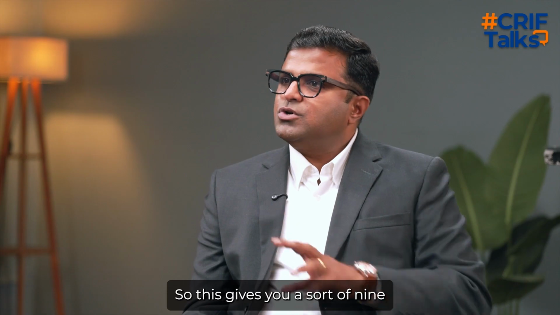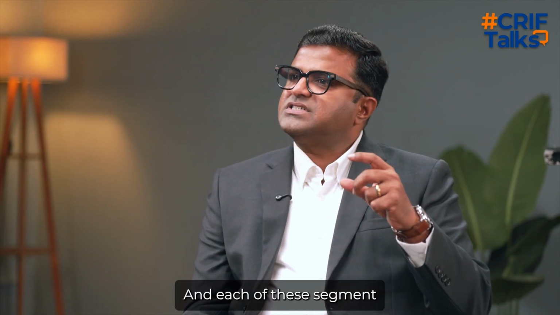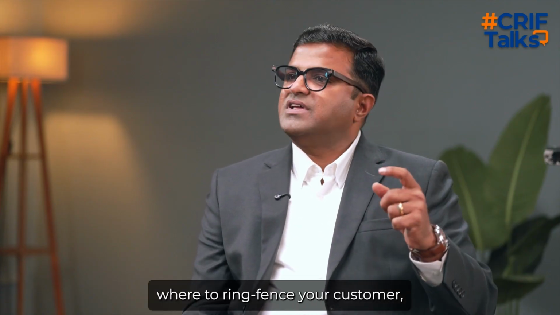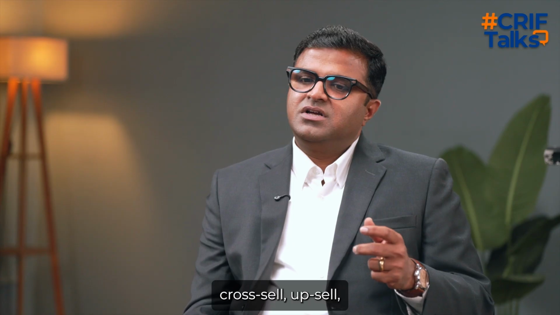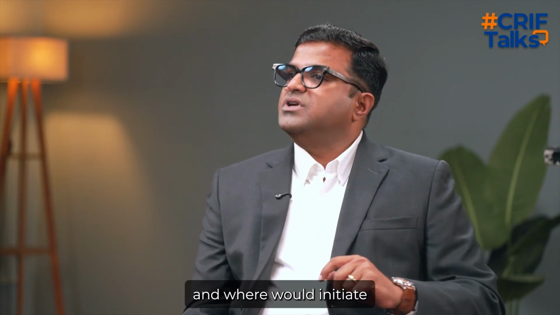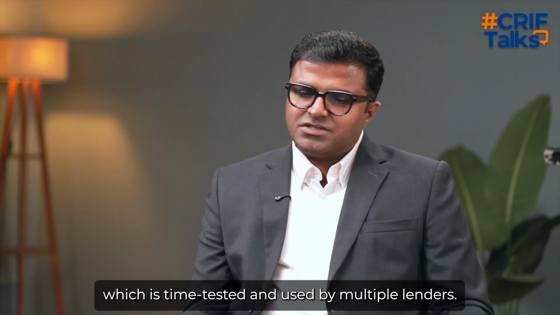So this gives you a sort of nine different segmentation, and each of these segments can have a differential treatment, right? Where to ring-fence your customer, cross-sell, upsell, where you need to be very cautious in terms of early warning, and where you would initiate early collection and recovery processes. So this is a very, very effective framework which is time-tested and used by multiple lenders.